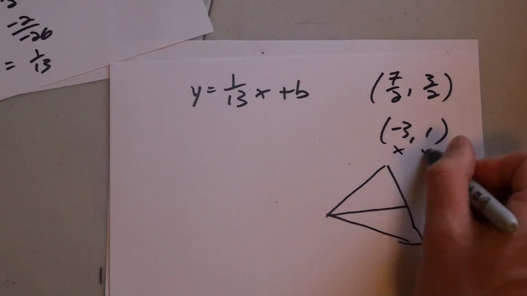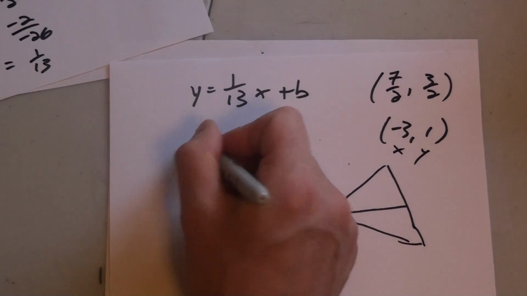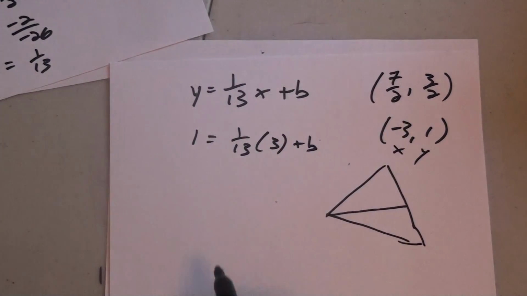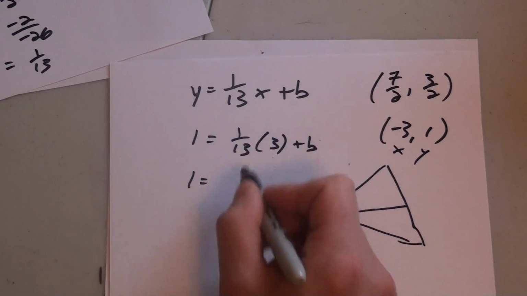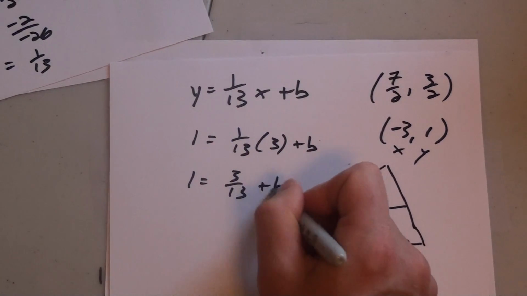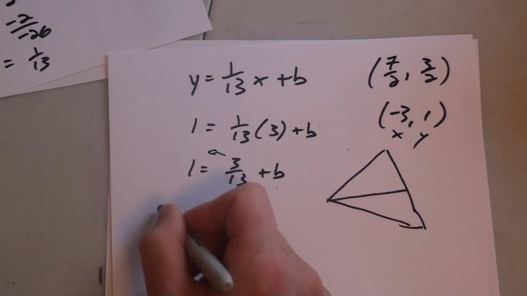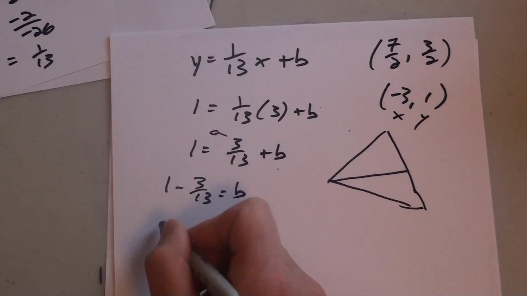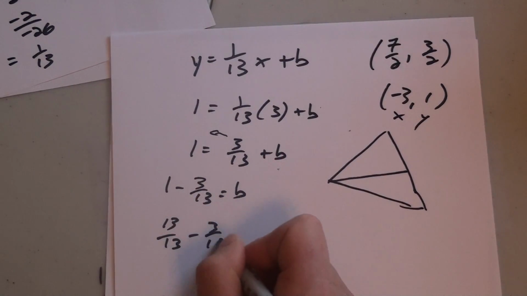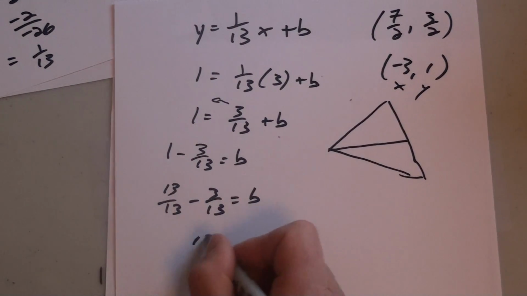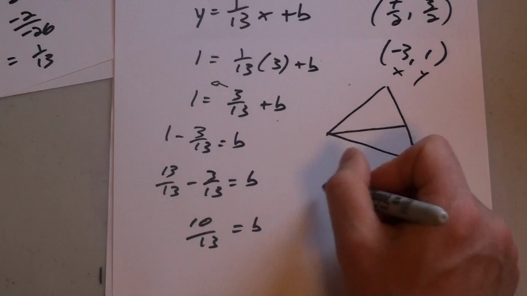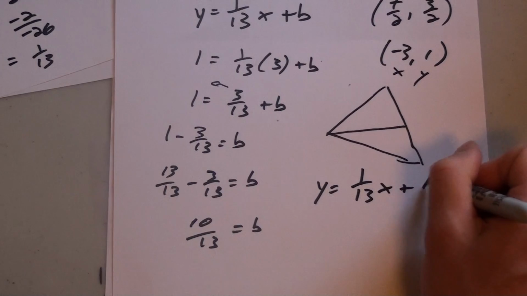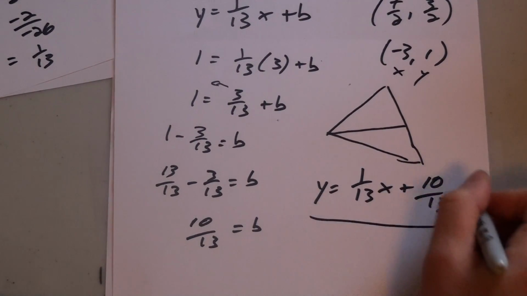I use the easier one, which is negative 3 and 1, and I'll sub it in: the y value being 1, equals 1 over 13 times the x value of negative 3, plus b. Multiplying these together, 1 equals negative 3 over 13 plus b. Taking it over to the other side, 1 minus negative 3 over 13 equals b. With a common denominator, 13 over 13 plus 3 over 13 gives 16 over 13 equaling b. Now I can have my equation: y equals 1 over 13 x plus 10 over 13. That is in slope-intercept form.